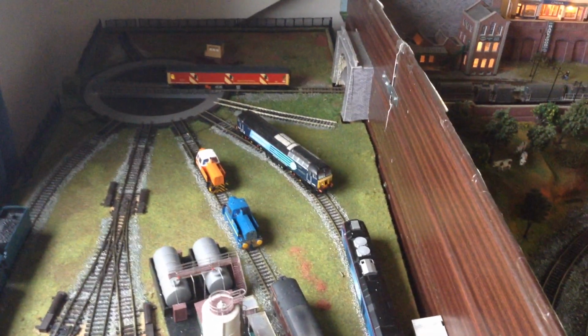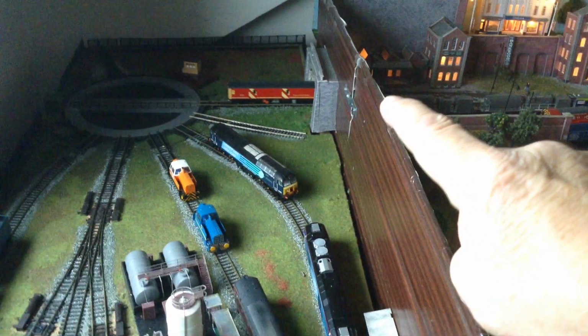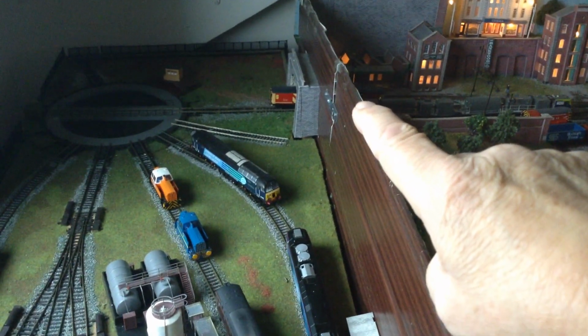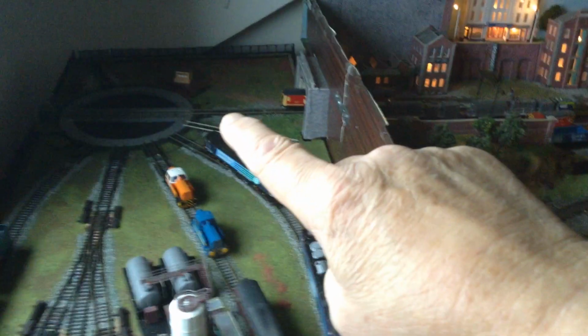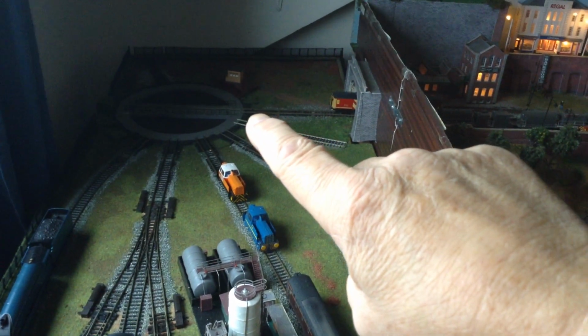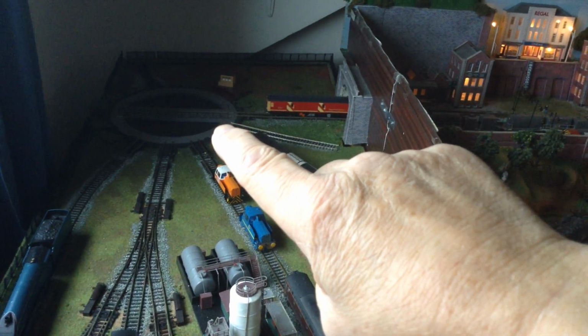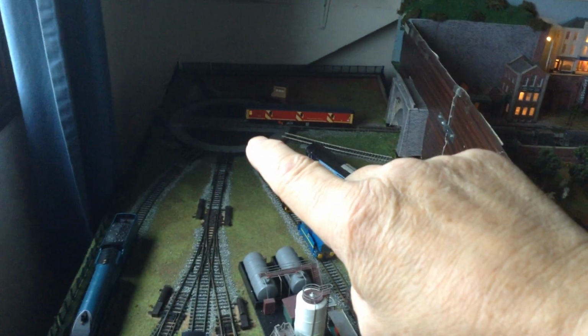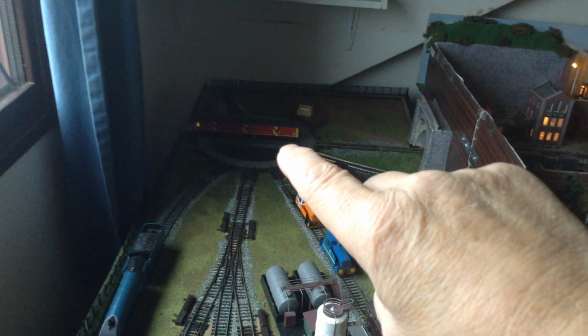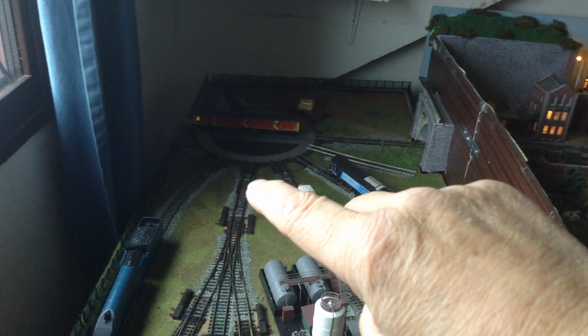There it goes. It comes off. It'll go just underneath the tunnel here. There we are. And it'll go back again now. There we go. Back again. Onto the turntable. Now what it's going to do now, the turntable's going to turn again.